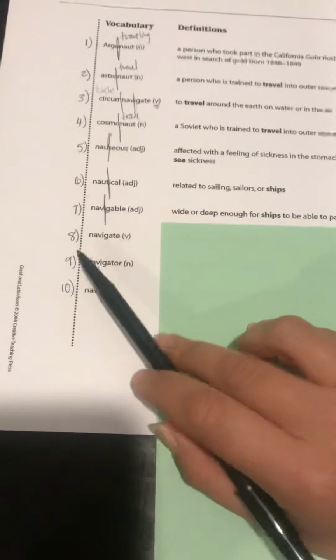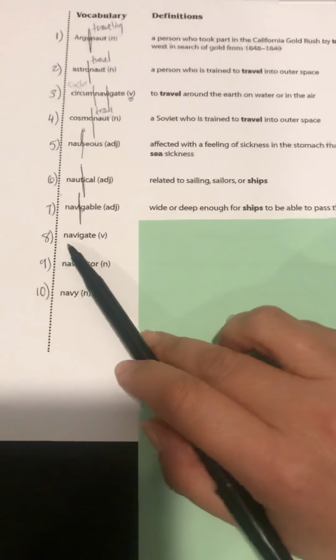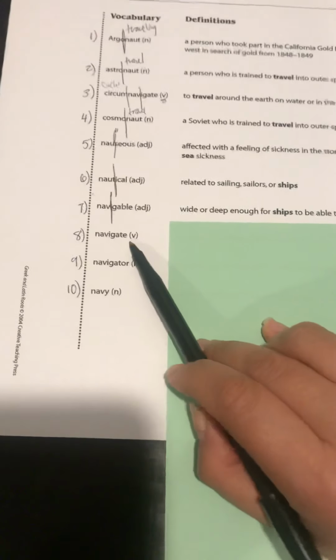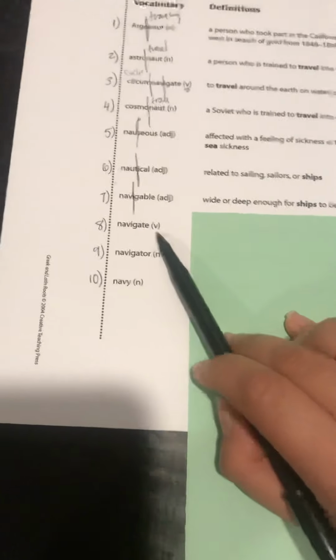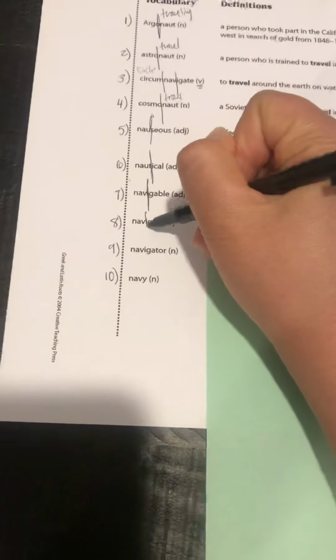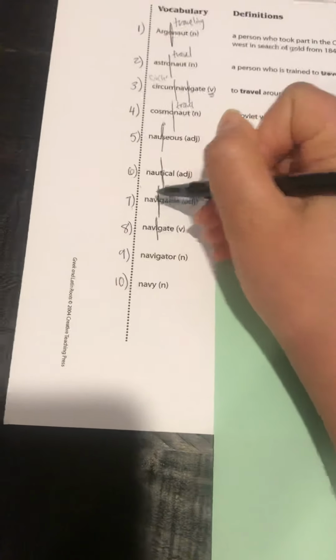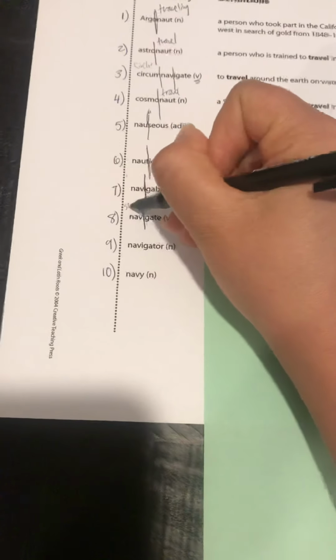Moving on to number 8. The word is navigate. Navigate. And here, navigate is presented as a verb, okay? It is an action word, navigate. And some of you may already be familiar with this word. So here we have a navi. Okay, again, maybe related to ship or traveling, right? Let's check it out. Oh, it's related to ship.